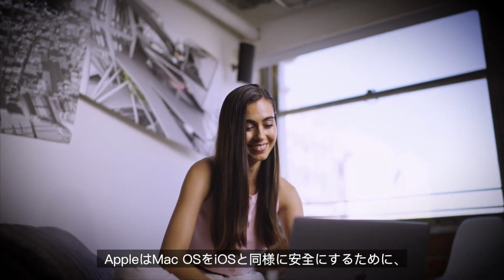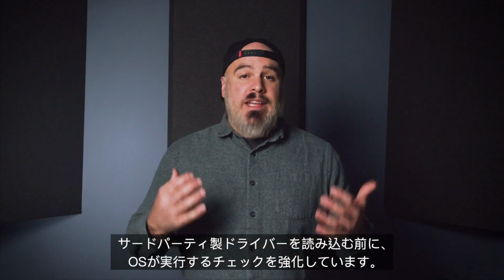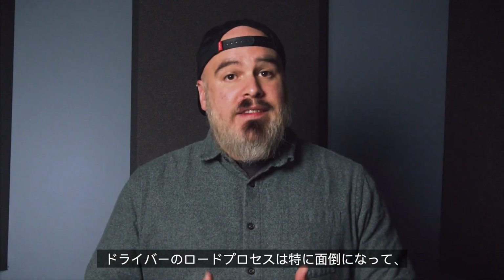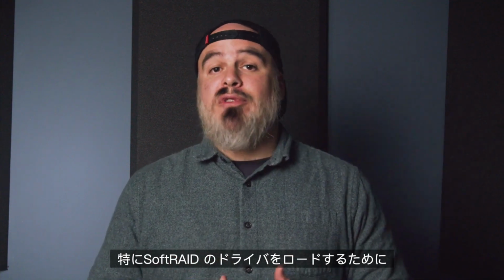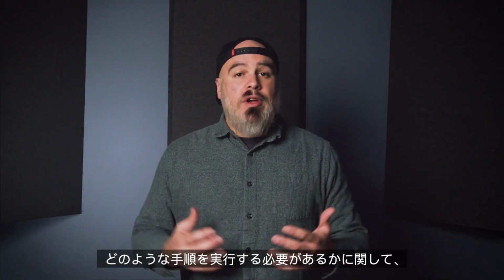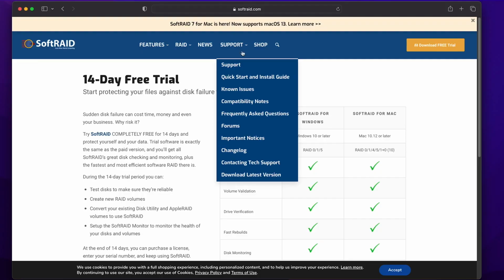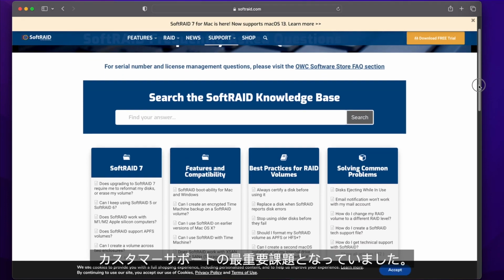In Apple's continued effort to make macOS as secure as iOS, they have been increasing the checks that the OS performs before loading third-party drivers. The driver loading process has become particularly onerous and has led to a lot of confusion for SoftRAID users, in particular with regard to what steps they must perform to get the SoftRAID driver to load. Over the past 2 years, this process has become our #1 customer support issue.